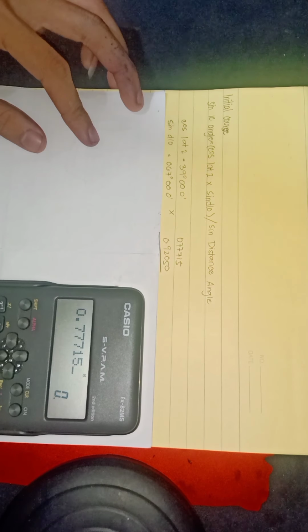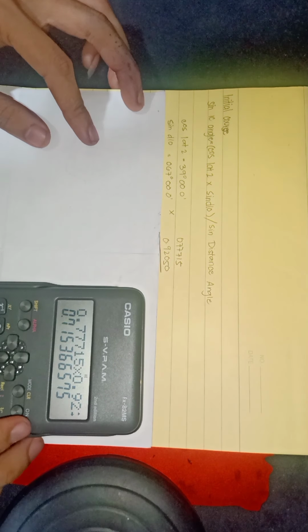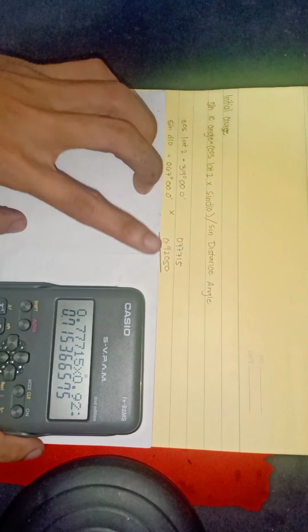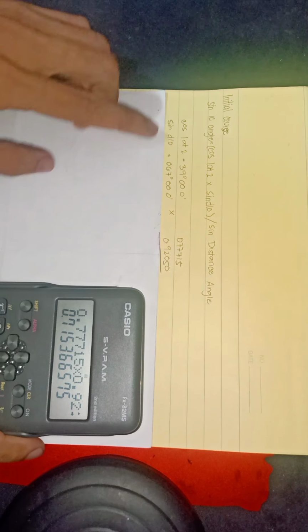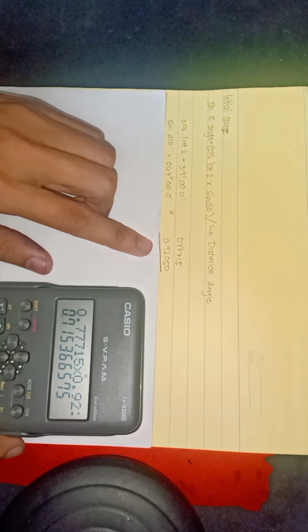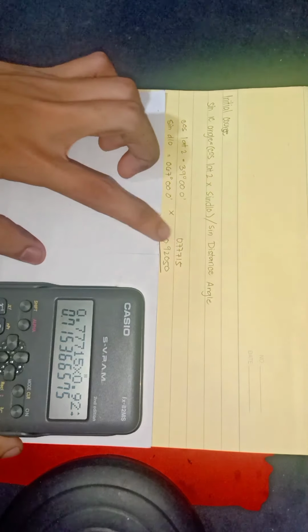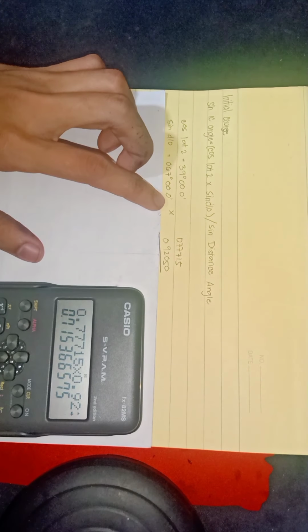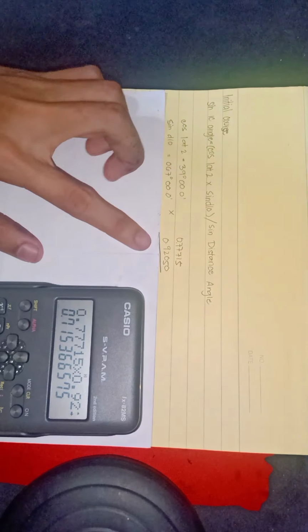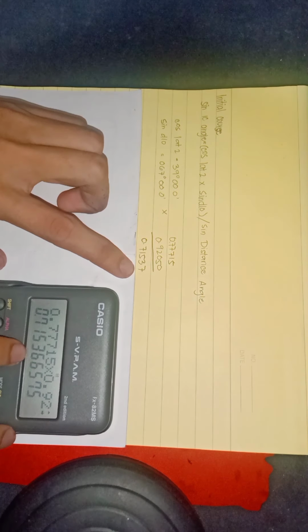And after that, we need to multiply the 0.77715 and 0.92050, and the answer is 0.71537.